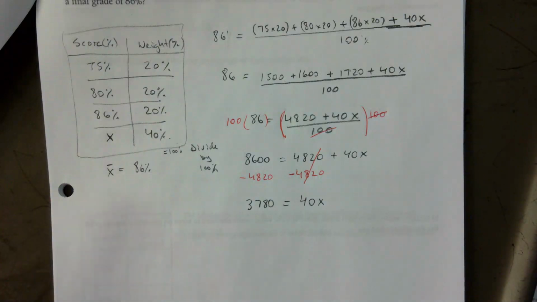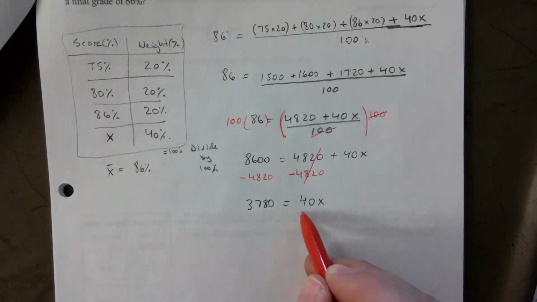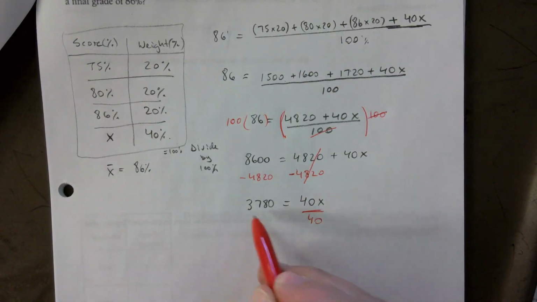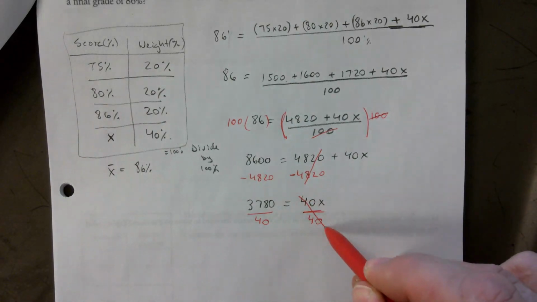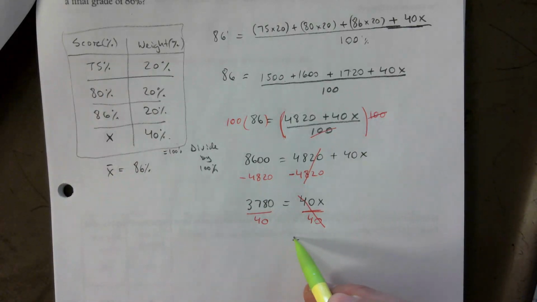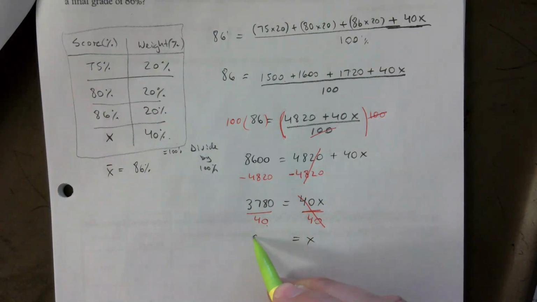And now 40 is multiplying x, so we have to divide both sides by 40. Cancel, cancel. So 3780 divided by 40 is 94.5%.